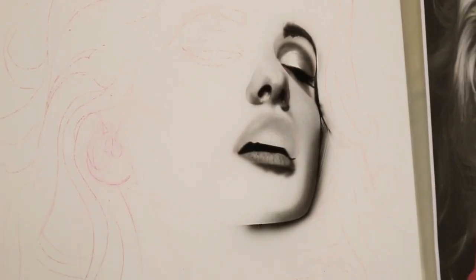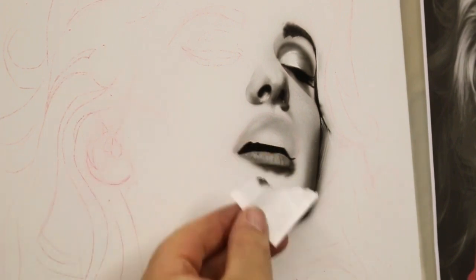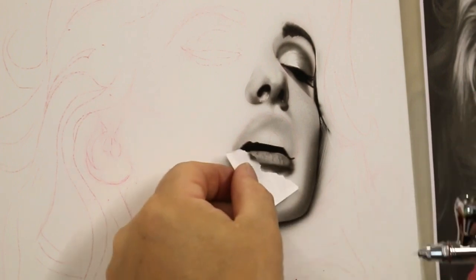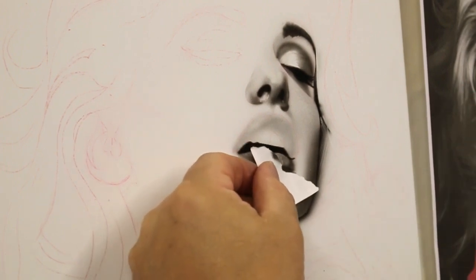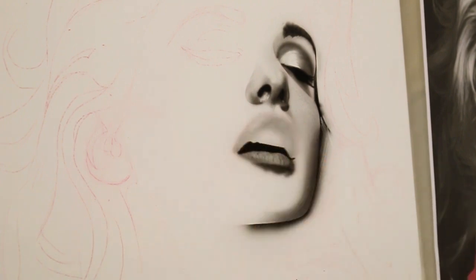So all I've done is used a curved piece of paper and just bounced off of the piece of paper. You can see where I've hit the paper there, just to put some lines in on this bottom lip, and then I've misted the top lip in now.